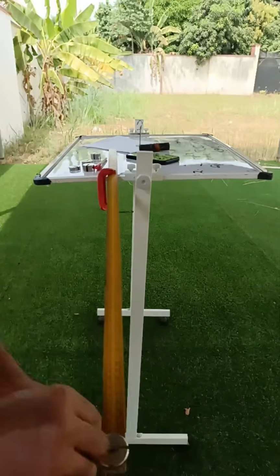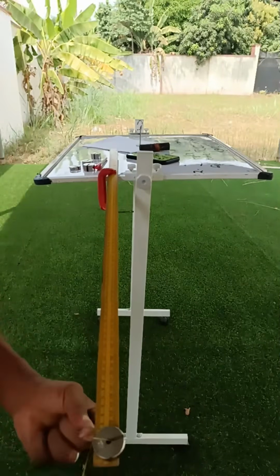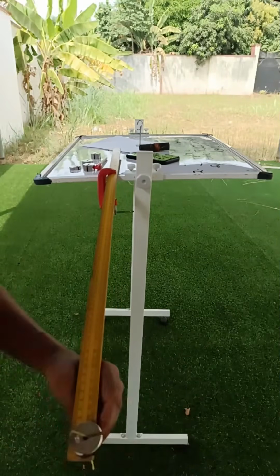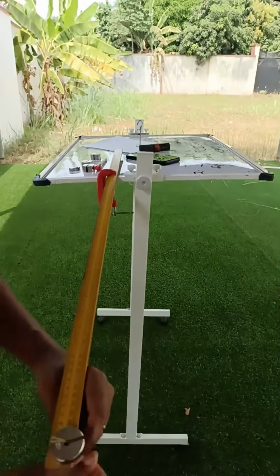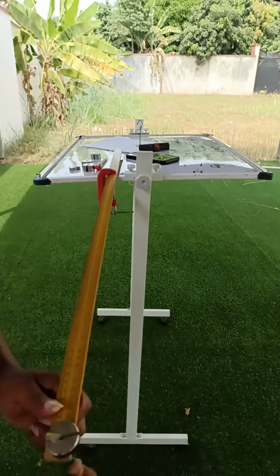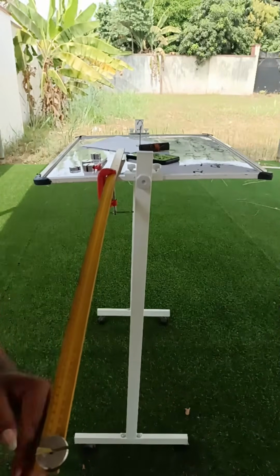If you are given a tape, fine, use your tape. I have rope here, so I'm going to use my rope. So I'm trying to fasten it.